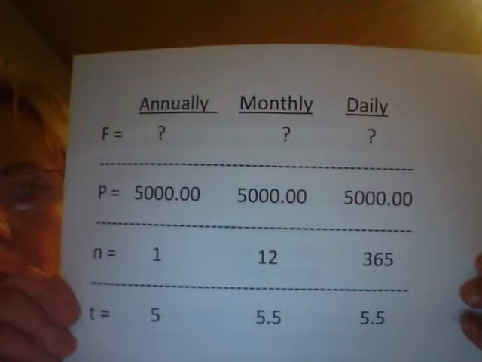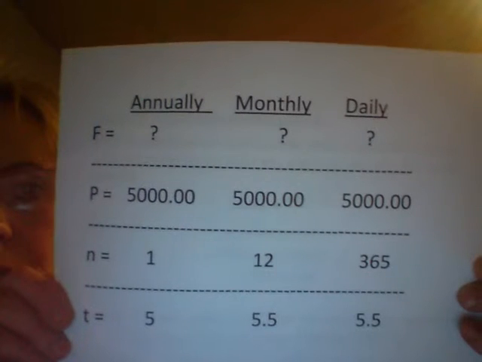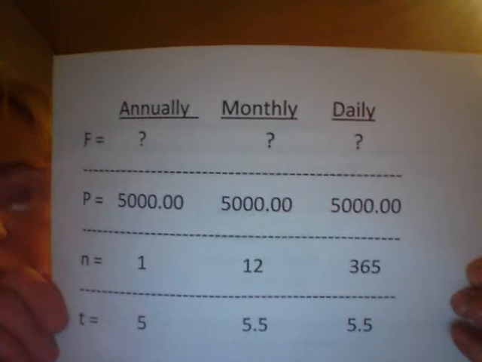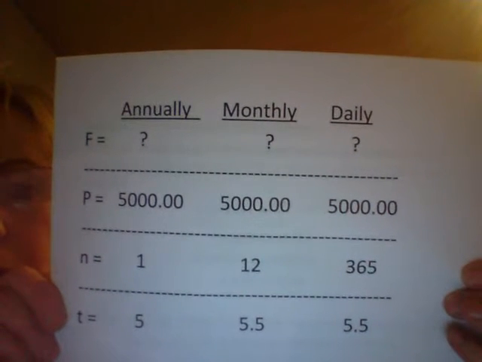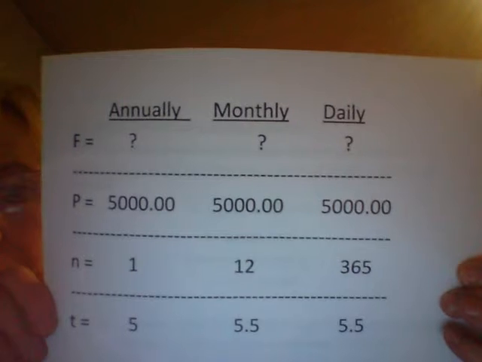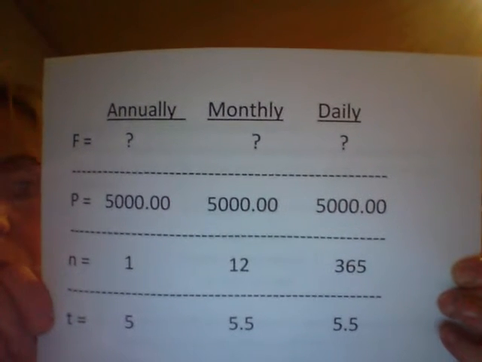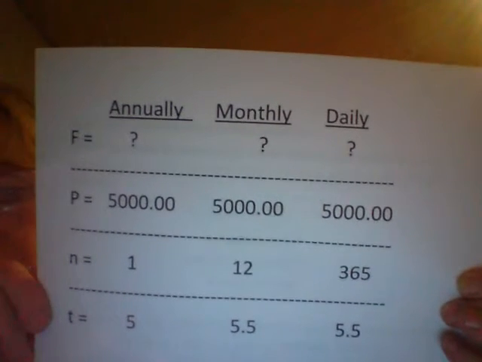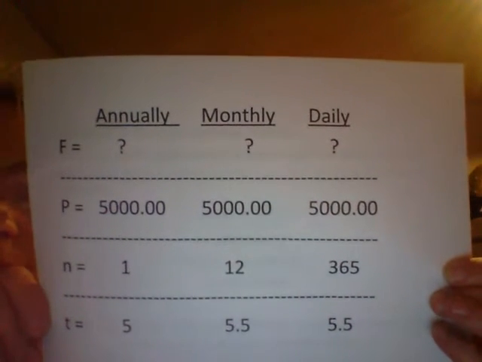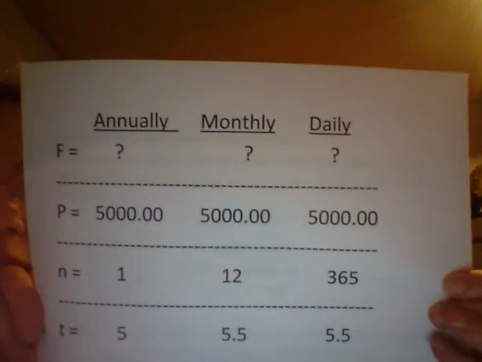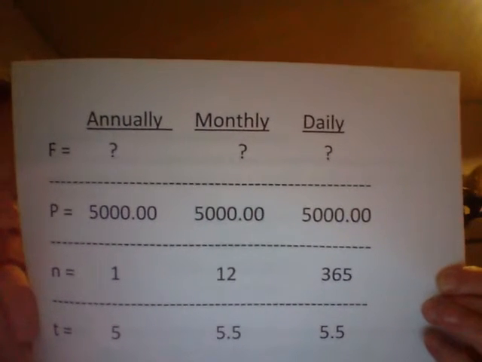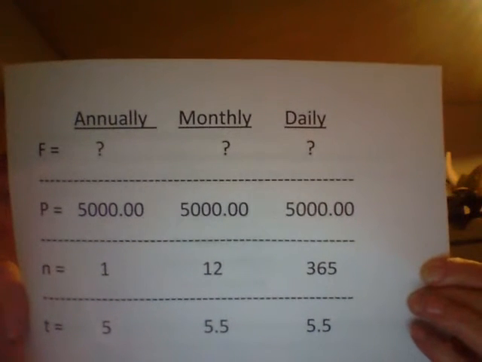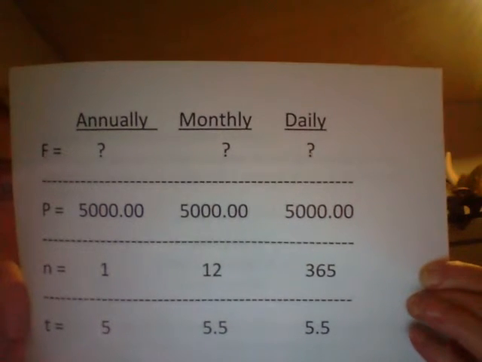So we know in each case which the elements are: annually, monthly, and daily. F in all cases, we don't know what the future value is, so that's what we're looking for in all of them. P equals the present value, and each one is $5,000. That's what we start with. N is what changes the most, and annually, that's pretty easy because it's per year, so that's 1. Monthly, then we're looking at 12 months in a year, that's 12. And daily is 365, one for each day of the year, because it's compounding every day.